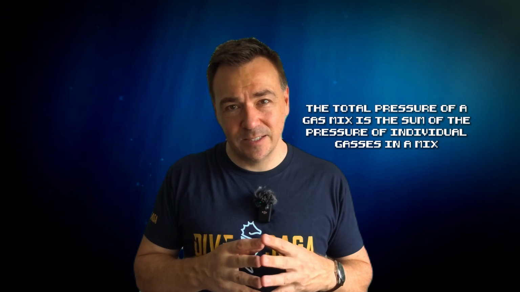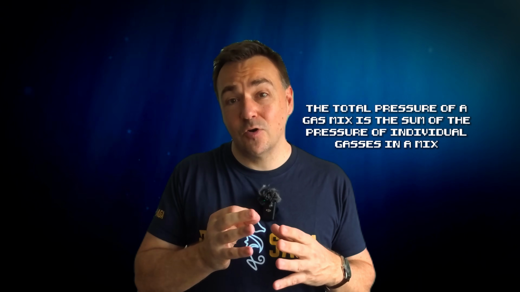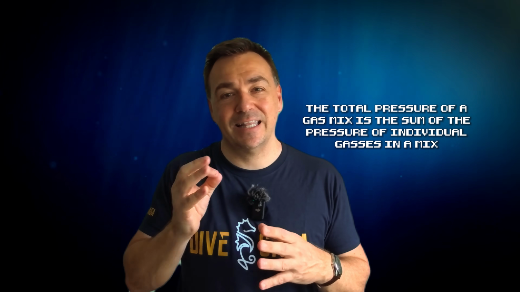Dalton's law is all about partial pressure. It states that the total pressure of a gas mix is the sum of the pressure of the individual gases in that mix. Air, for instance, which we use when scuba diving, is not a singular gas. It actually consists of 21% oxygen, 78% nitrogen, and 1% of other gases. For the sake of simplicity in this video, I will simply assume 21% oxygen and 79% nitrogen.